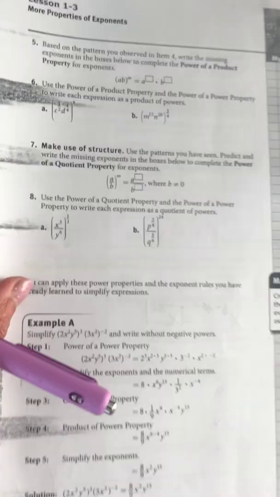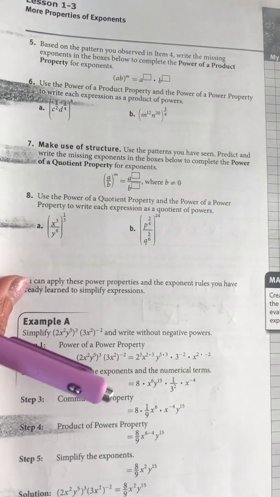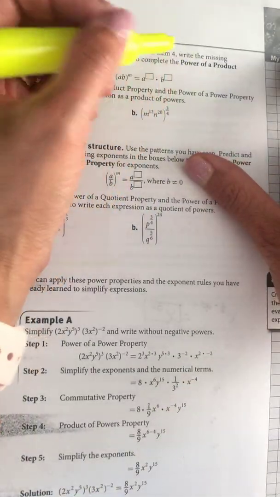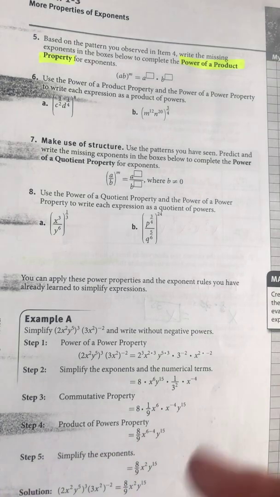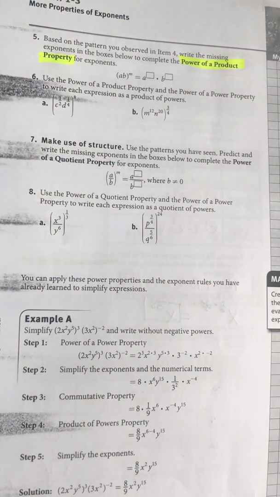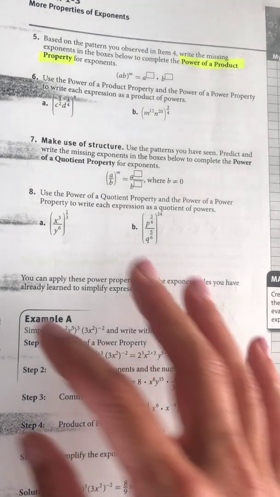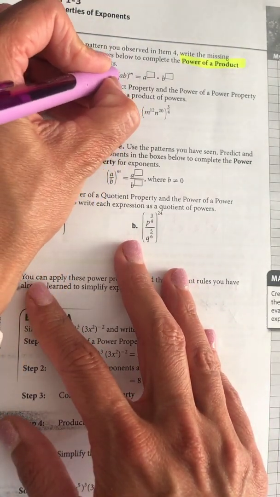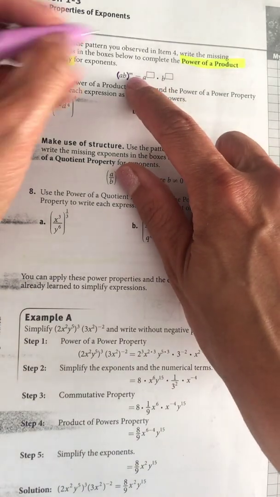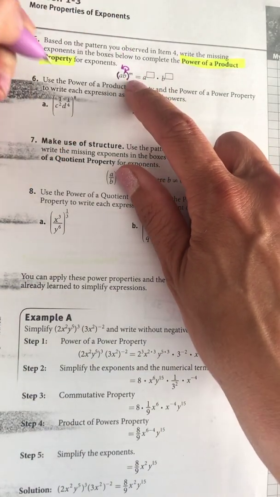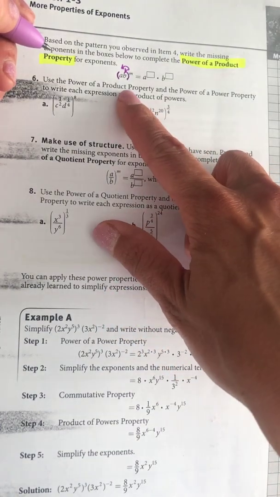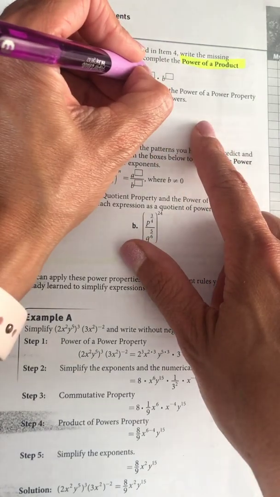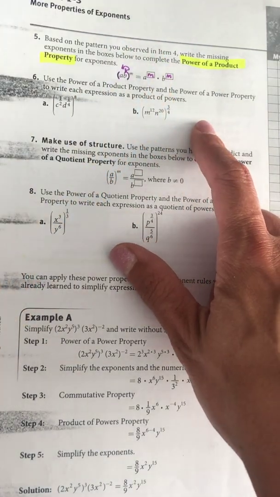Okay, number 5, it says, based on the pattern you observed, write the missing exponents in the box to complete the power of a product property. Power of a product property. This is still technically the power rule, but they want to show the difference when it's one term being raised to a power versus multiple terms raised to a power. There's got to be parentheses around the terms being raised to that power, and that's how you tell that you distribute that power to all the terms in the parentheses. So (ab) raised to the m power is a to the m, b to the m.